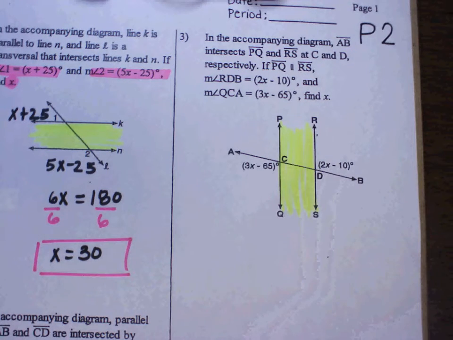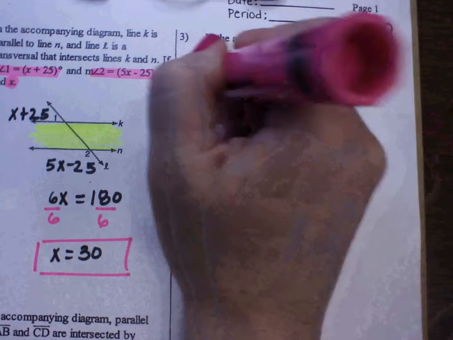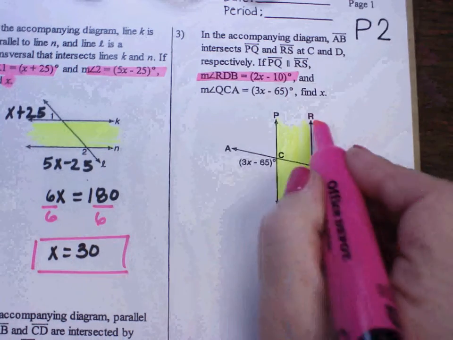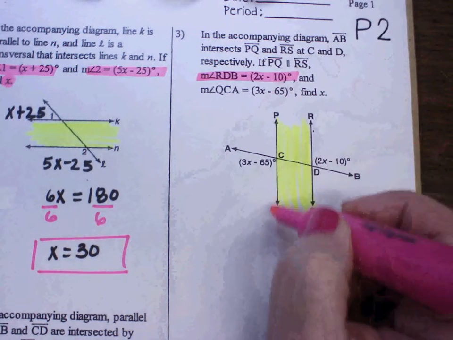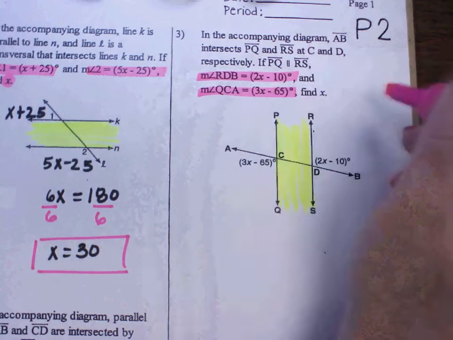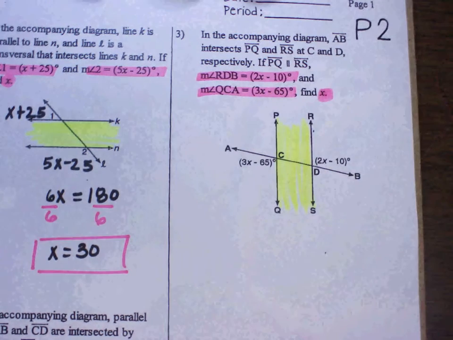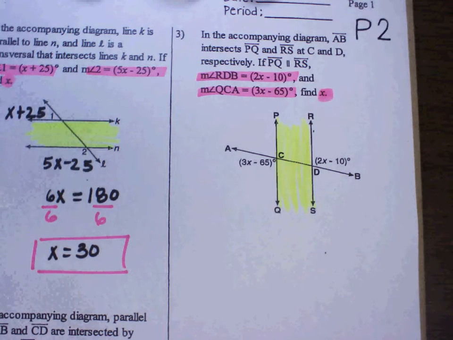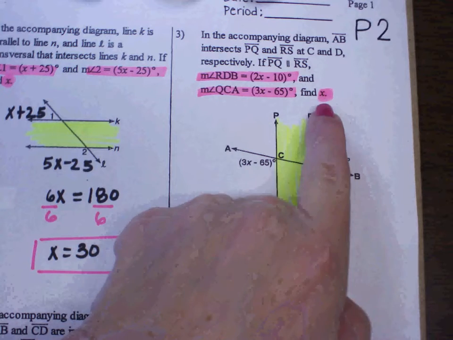RDB is 2x minus 10. It's telling you right there. And QCA is 3x minus 65. And I have to find x. I'm not finding angles in here, which is a lot easier. I'm just finding the value of x.